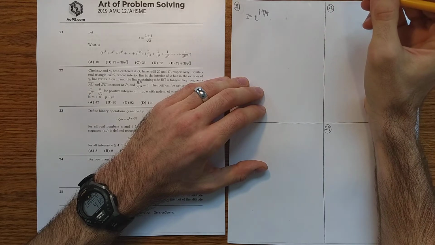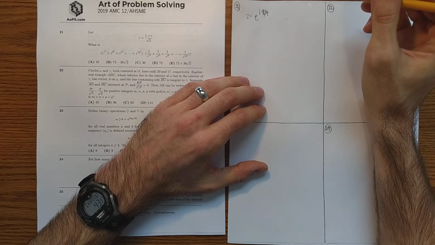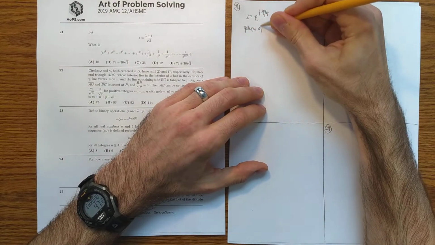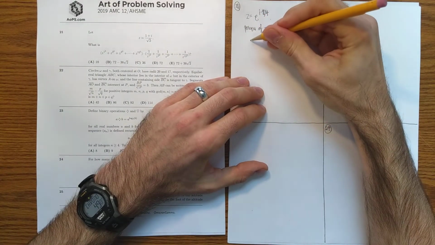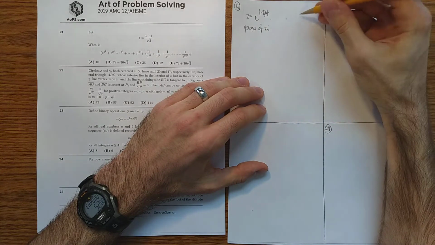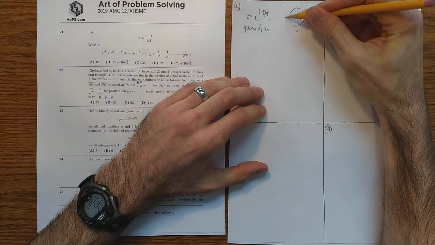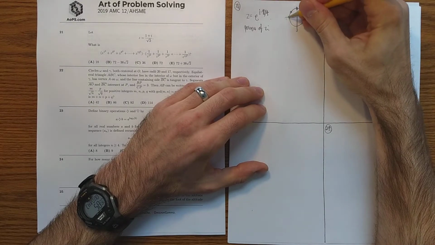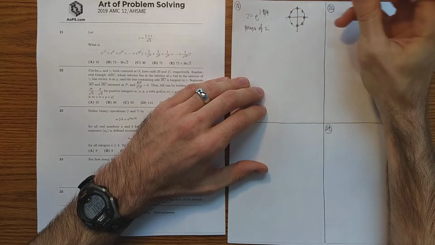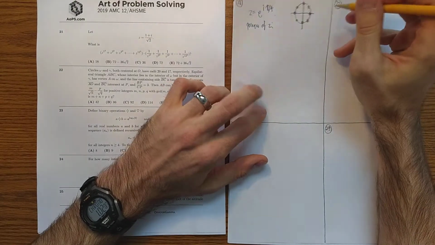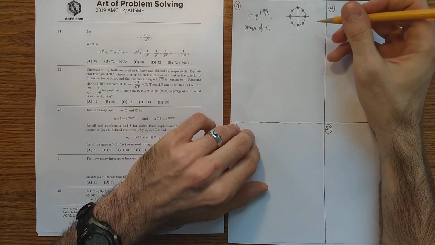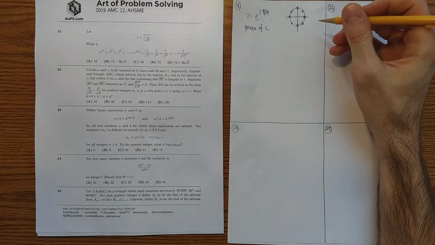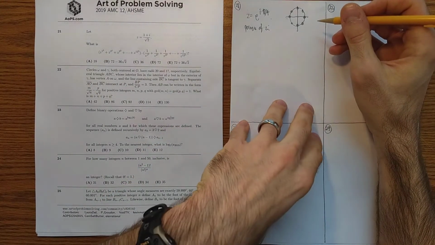I know that powers of z are one of 8 things, and I want to know how many of each one there are.